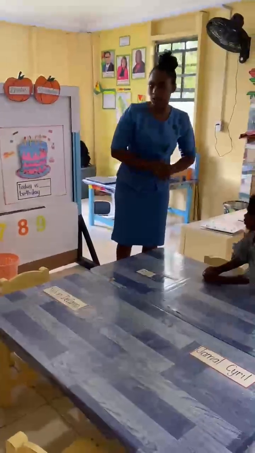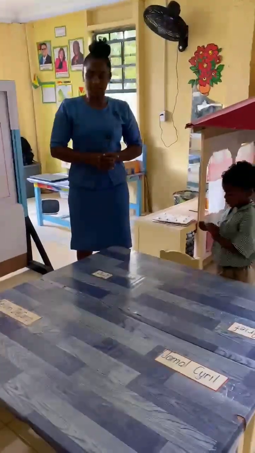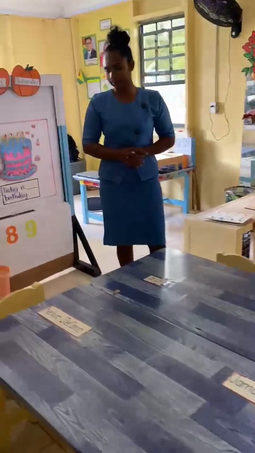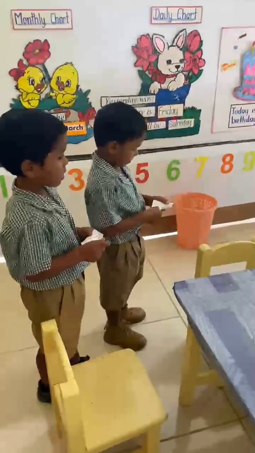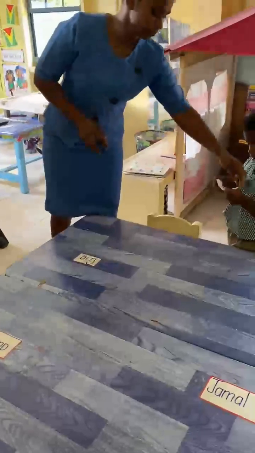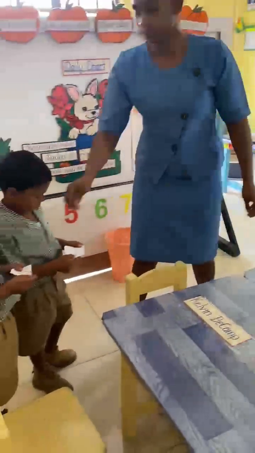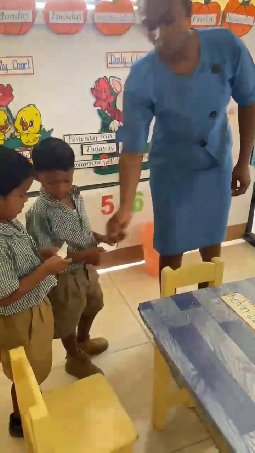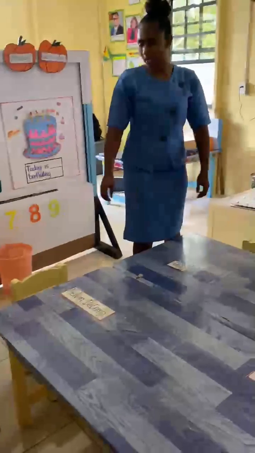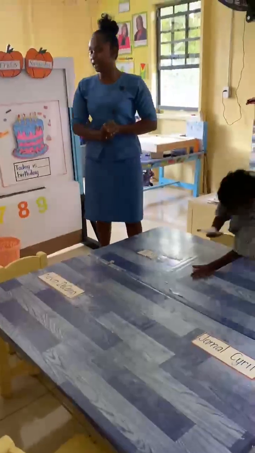I just want each person to open their paper and look at what is on the paper and tell me if you know as well. Come on, Eric, open it. Good. So what letter is that we have on the paper? V. Good. It is letter V.